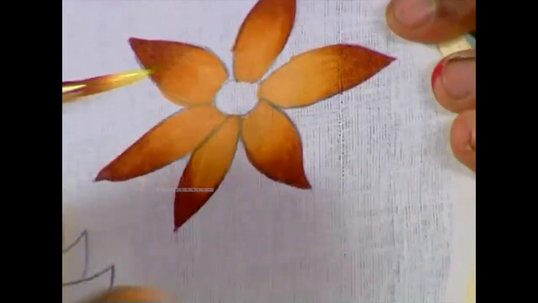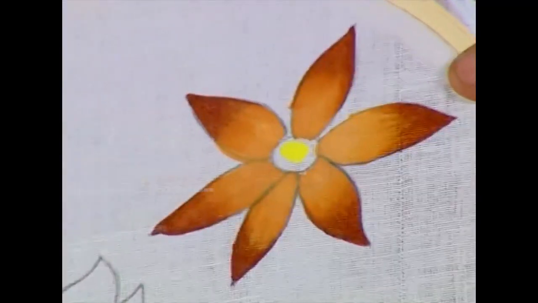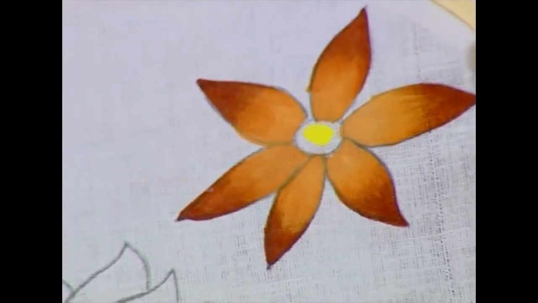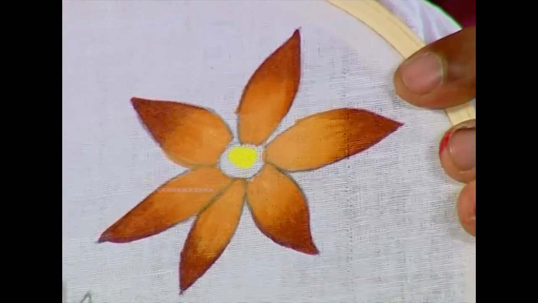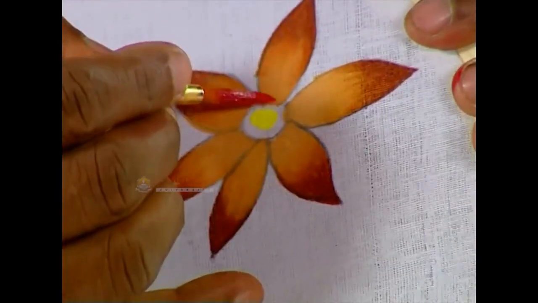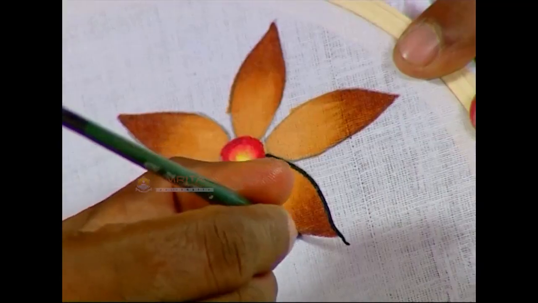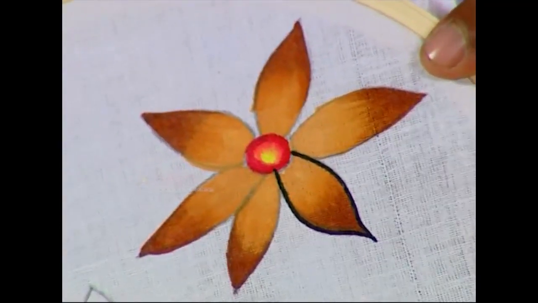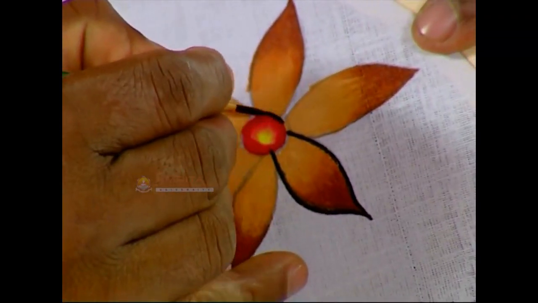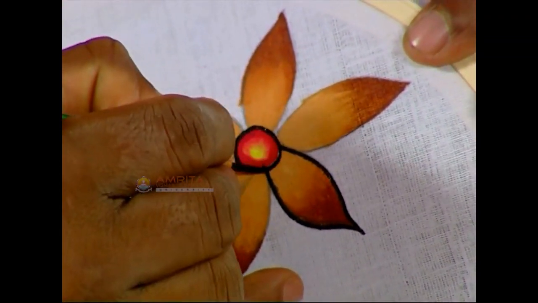Having painted a light shade in the center, a different color was painted. Now, the color in the center is seen apart. Once this is dry, use a darker color than brown to make an outline. The outline has to be darker than the color used in the design.